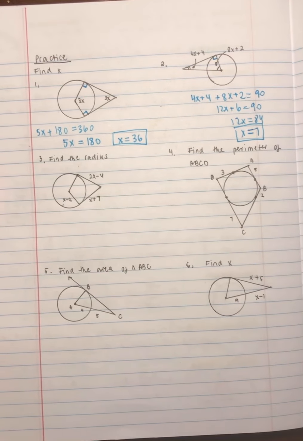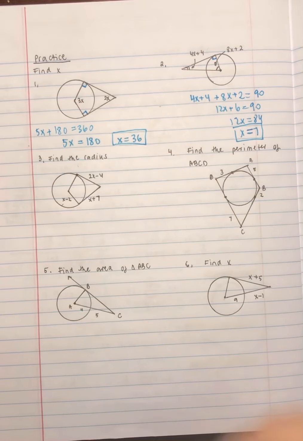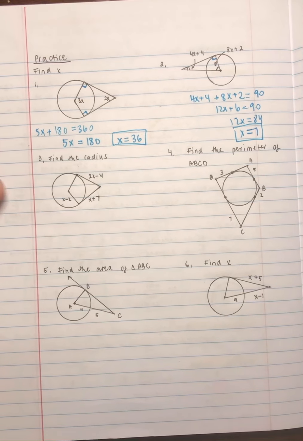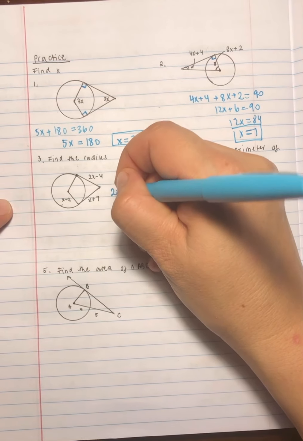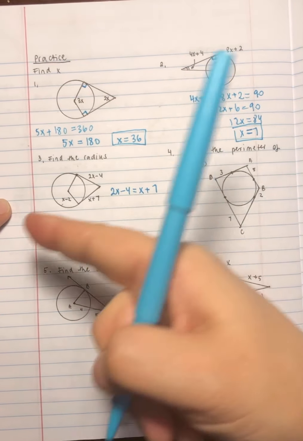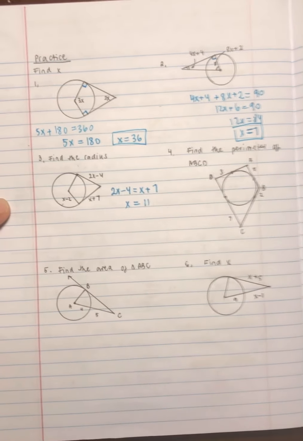Once again, we have two tangent segments. We know that those two segments have to be congruent because they meet at the same point. So we know that 2x minus 4 is equal to x plus 7. If we get x's to the left and the constants to the other side, we get that x is 11.